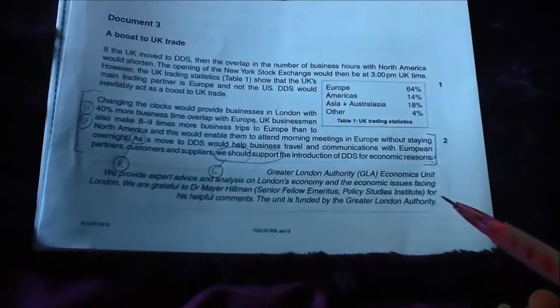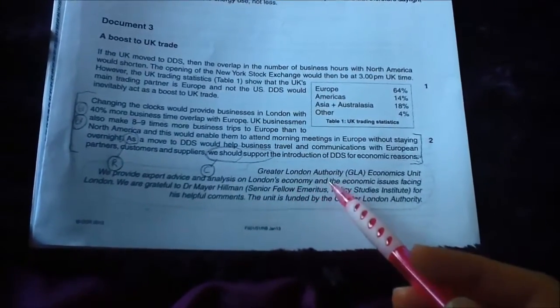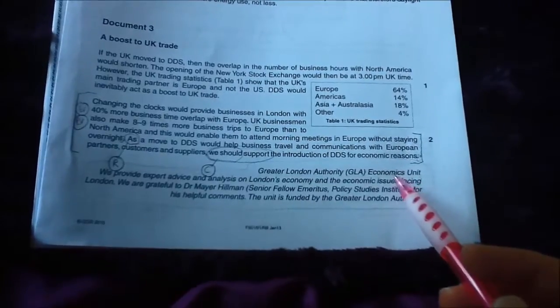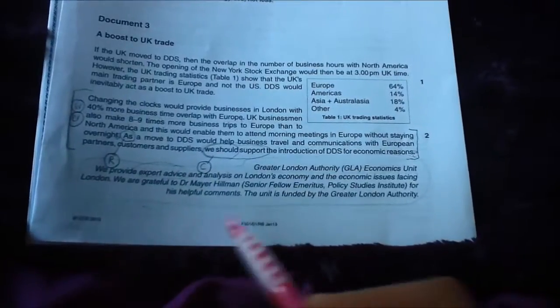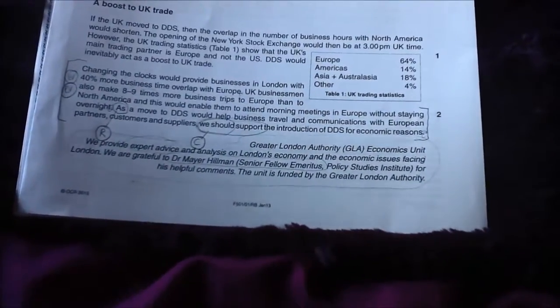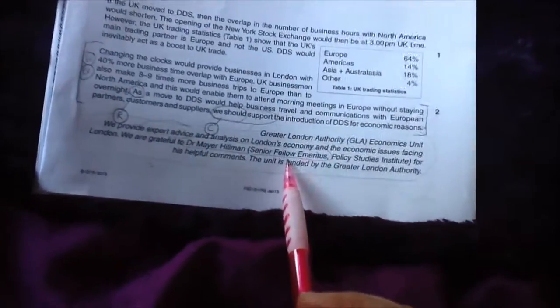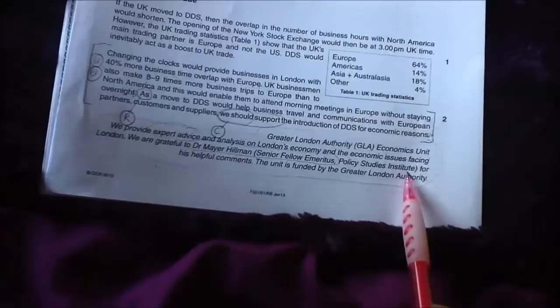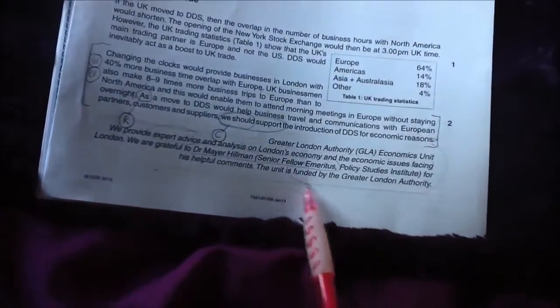So let's read through and see which criteria jump out at us. Greater London Authority Economics Unit. We provide expert advice and analysis on London's economy and the economic issues facing London. We're grateful to Dr. Mayer Hillman, Senior Fellow at the Policy Studies Institute, for his helpful comments. The unit is funded by the Greater London Authority.